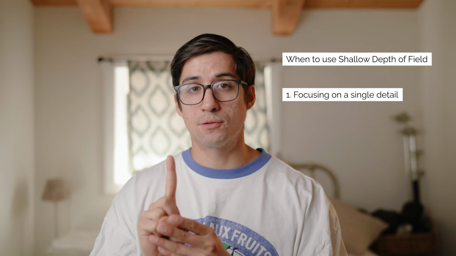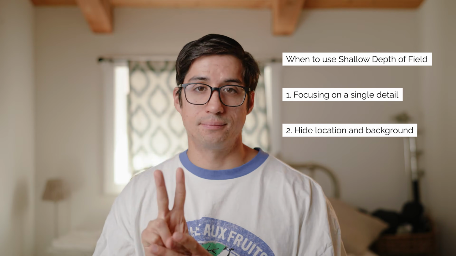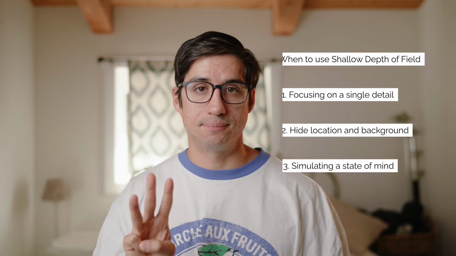One, when you want the audience to focus on a specific detail in the scene. Two, to hide potentially an ugly background. And number three, when you want to show off a character's state of mind. Hopefully this gives you an idea of why you don't always need to be shooting at f2.8 or f1.8. And in fact, it might even be better to shoot at something like f5.6 or f11. And if you can master this, you'll be ahead of so many other filmmakers who fall into that shallow depth of field trap.